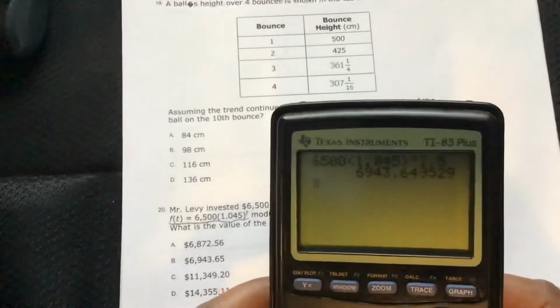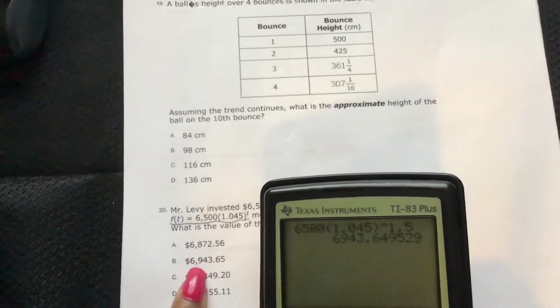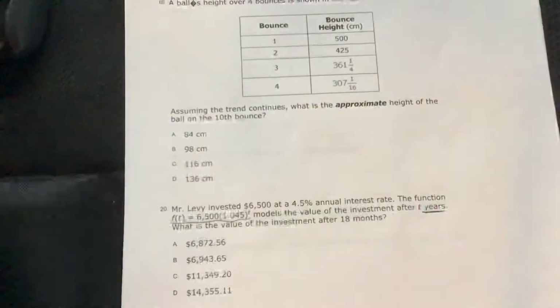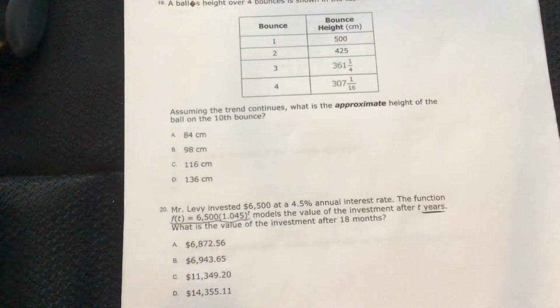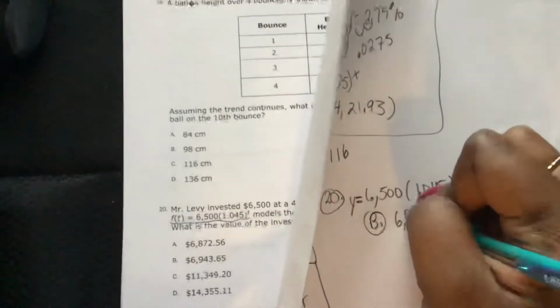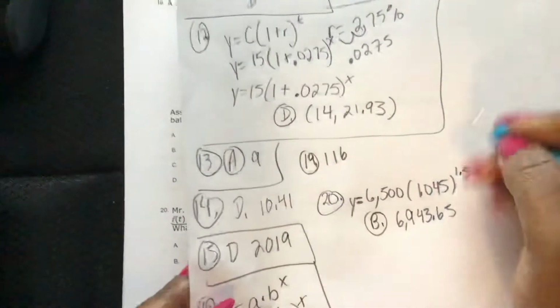So our answer is going to be, the closest answer that we have is this one right here. You see it's almost exactly right, okay? They just rounded to the nearest hundredths place because we're talking about money. So this is going to be B, $6,943.65, okay?